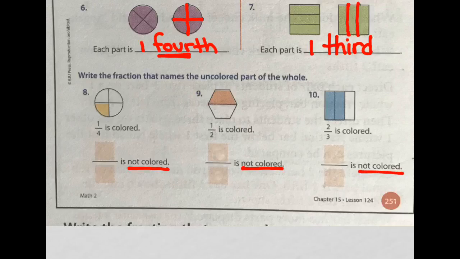All right. They're showing us that one piece out of the 4 total for number 8 is colored. How many pieces are not colored? Well, let's see. There's 1, 2, 3. 3 pieces out of the 4 are not colored.